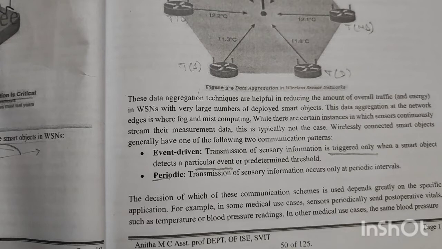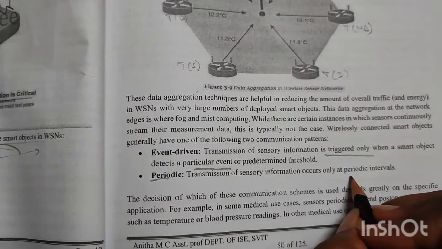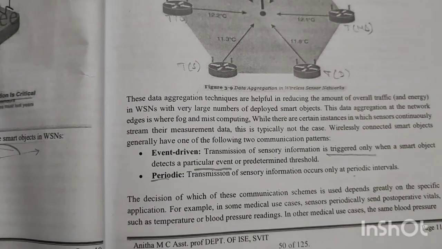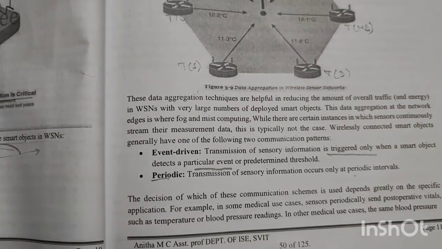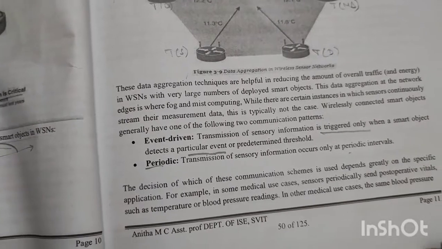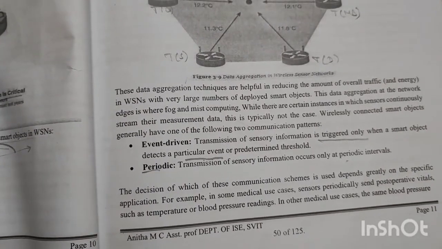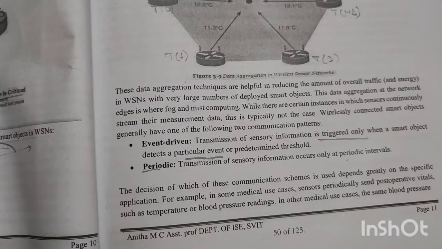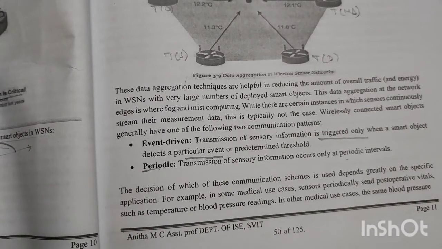Periodic is the transmission of sensory information only at periodic intervals. So after every 20 minutes you send information. That is periodic transmission. The decision of these communication schemes is usually made specifically. In medical cases, the sensors are periodically taking preventive vitals such as body temperature and blood pressure. The readings are taken.